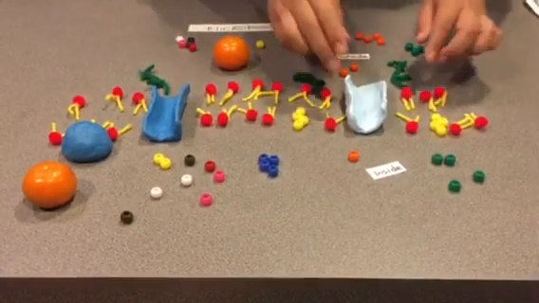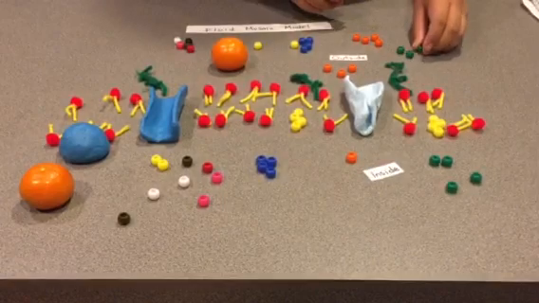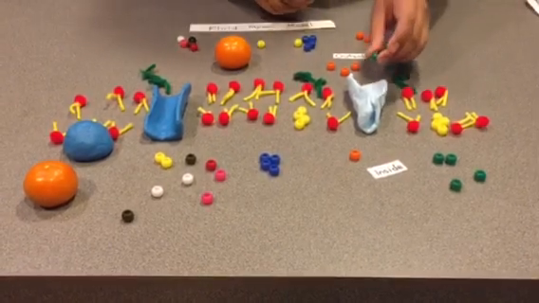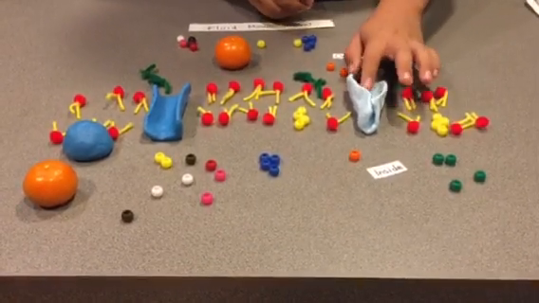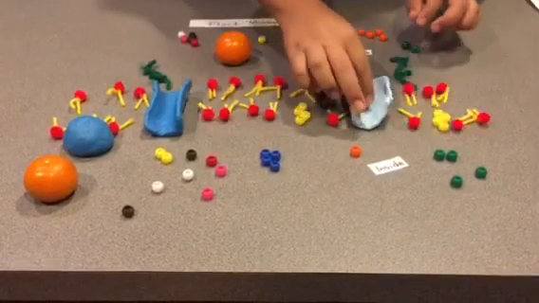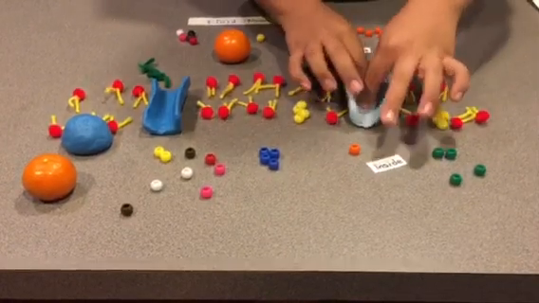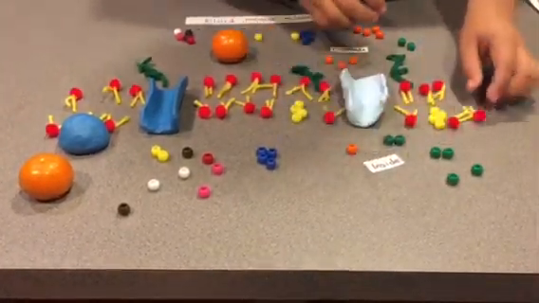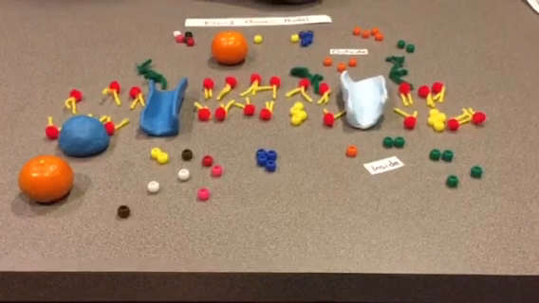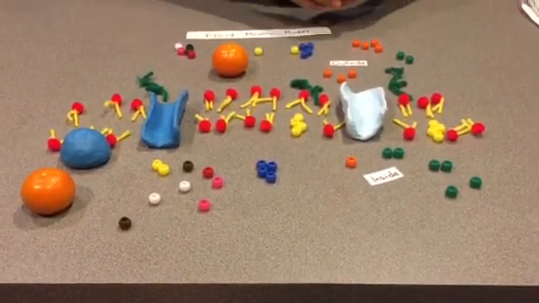And then two potassium solutes are going to go through the sodium-potassium pump and into the cell. And that is my mosaic model.